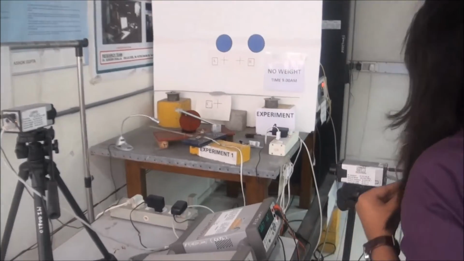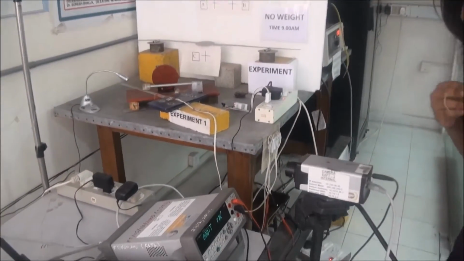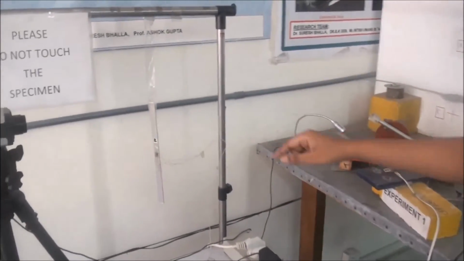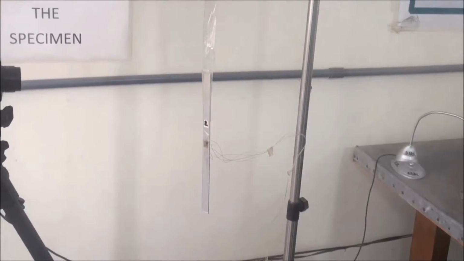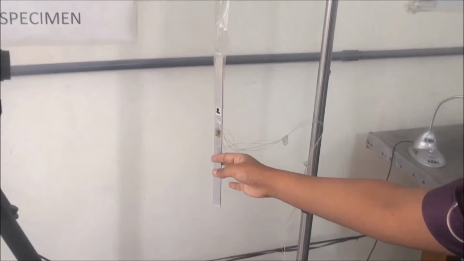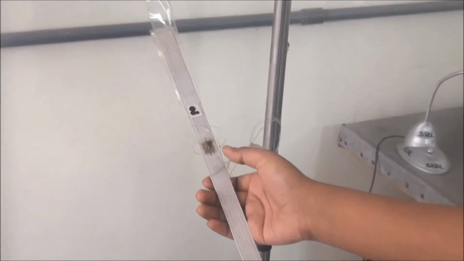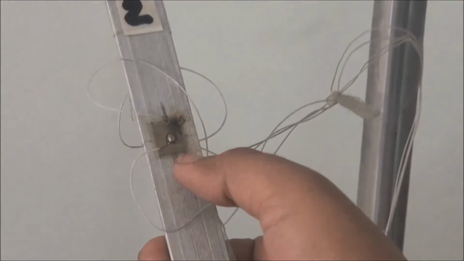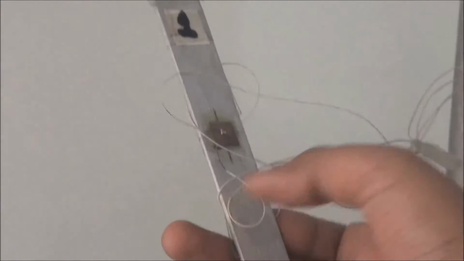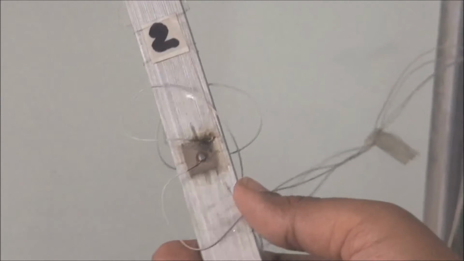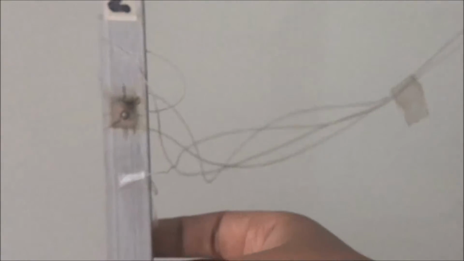Now I will tell you about experiment number 2, that is the aluminium bar, and it is freely suspended with the help of this flexible tape. If you look at this aluminium bar, there are 2 PZT patches attached. This is the PZT patch attached at the top of the beam, and this is at the bottom of the beam. These 2 PZT patches have been attached in parallel to get the axial mode of this beam. And this one is connected with the help of this LCR meter.